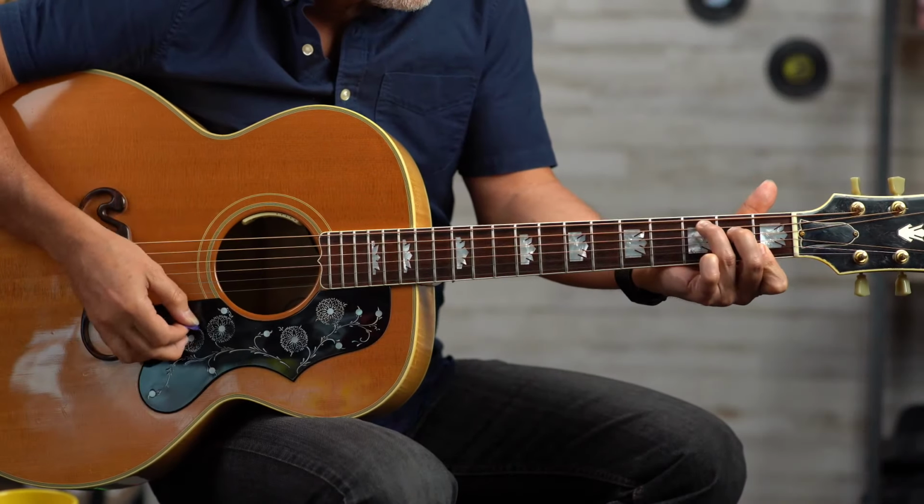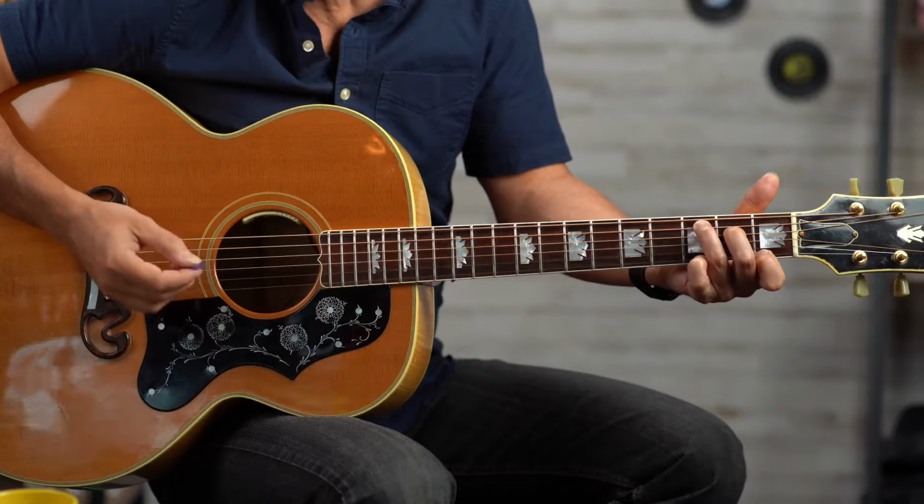So I could do this on the high E string, maybe I'll choose to go from the E to the F. Let's see if I can come up with something there.